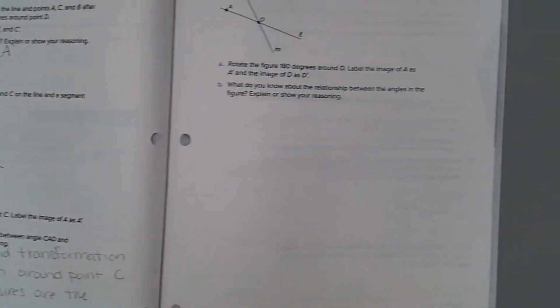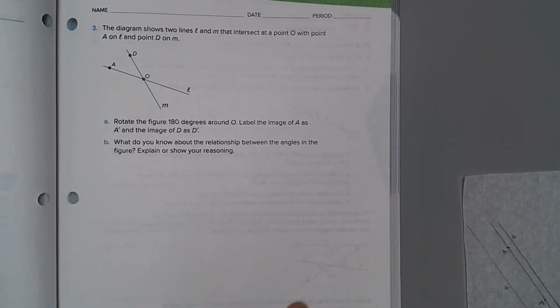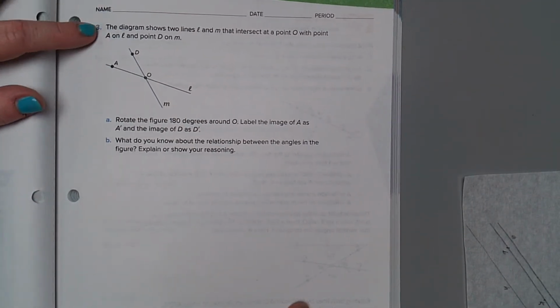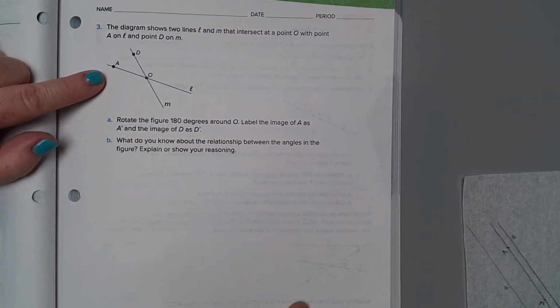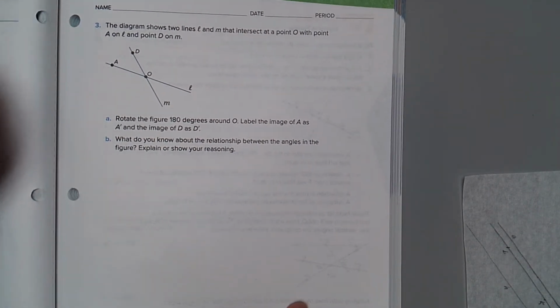All right, number 3, on to the next page. The diagram shows 2 lines, L and M, that intersect at point O with a point A on line L and D on line M.